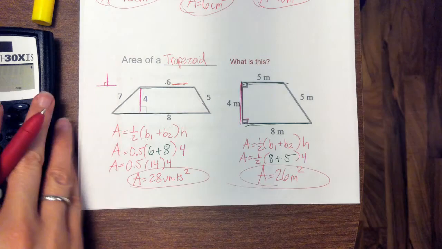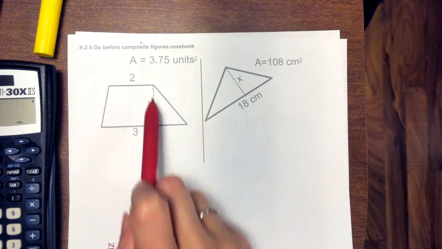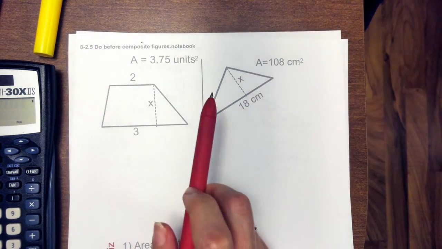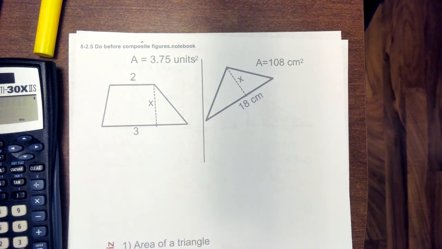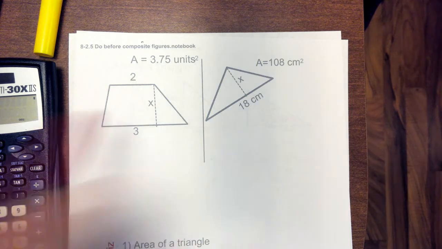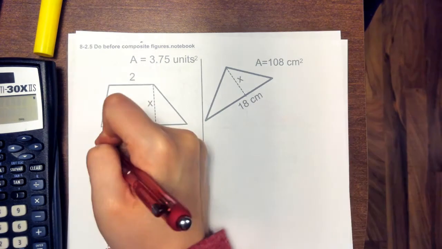Now, all of those we are finding the area. It works a little differently if you're working backwards, where you're given your area and you need to find a measurement from this shape. Okay, so the first thing that you have to do is you have to be able to identify the shape. So think about this. Is this a triangle? Is this a parallelogram? Is this a trapezoid? Hopefully you realized it was a trapezoid, so you have to use that formula for a trapezoid.